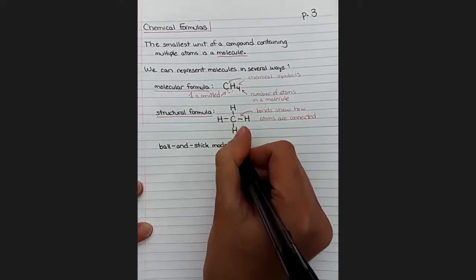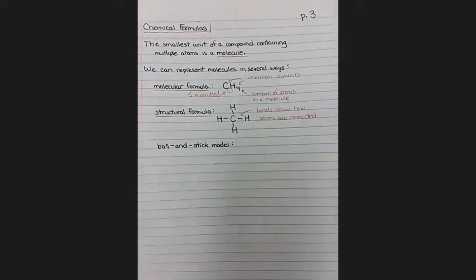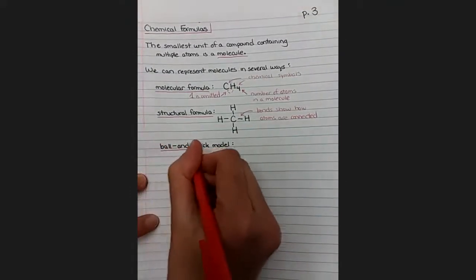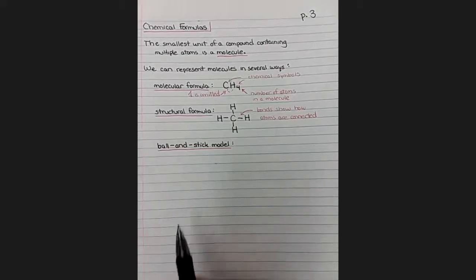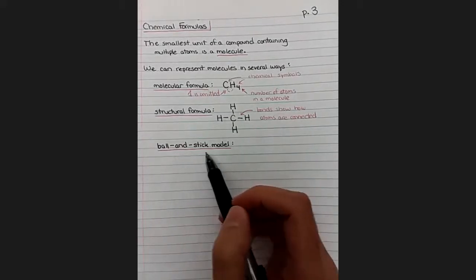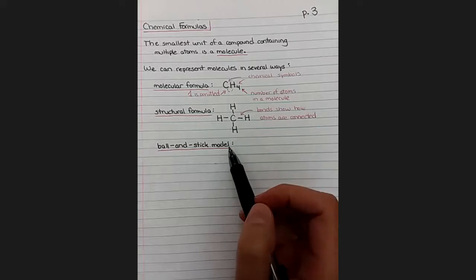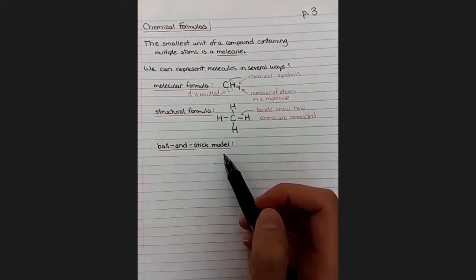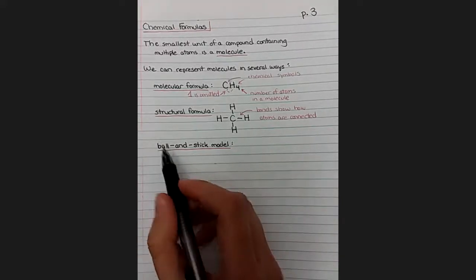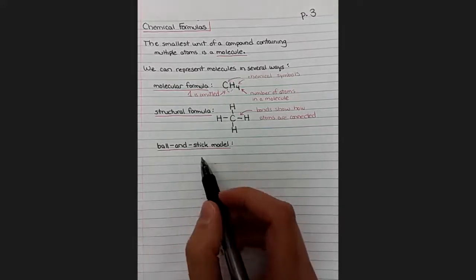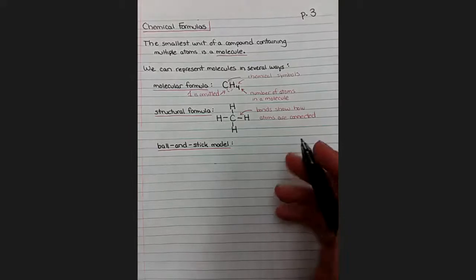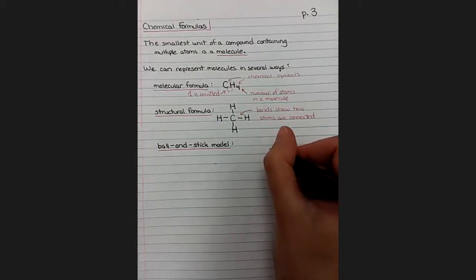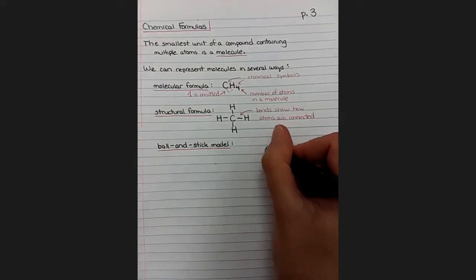We have 2 other ways of representing molecules, and these look more like pictures that you could draw with shapes in them. The first kind is called a ball and stick model, because if you were to physically build a representation of this molecule that you could hold in your hand, spherical shaped balls and linear sticks would be used to connect the balls together to create this molecule. So we're going to draw what that model might look like on our paper.